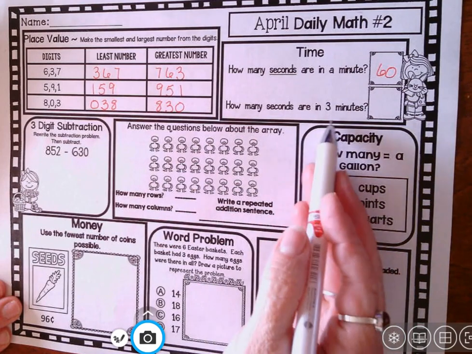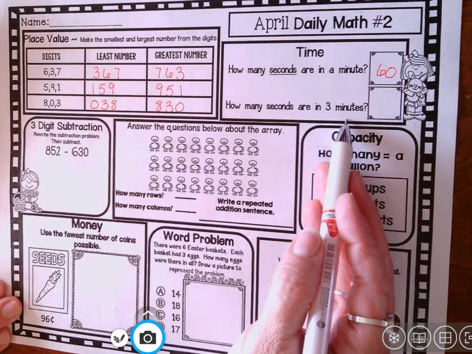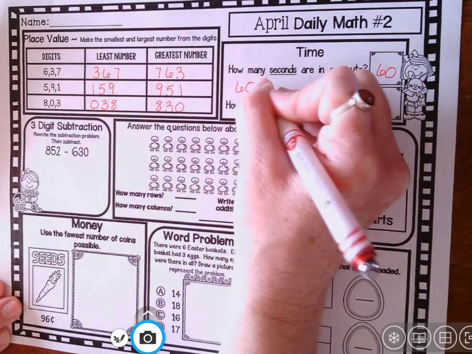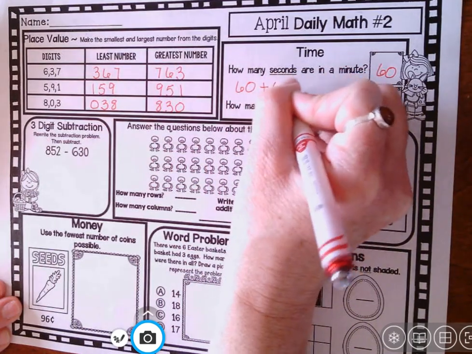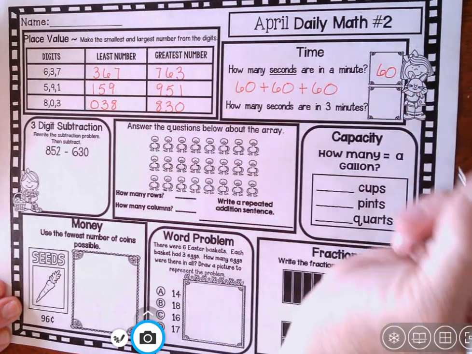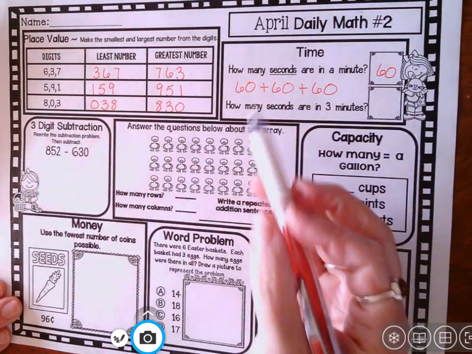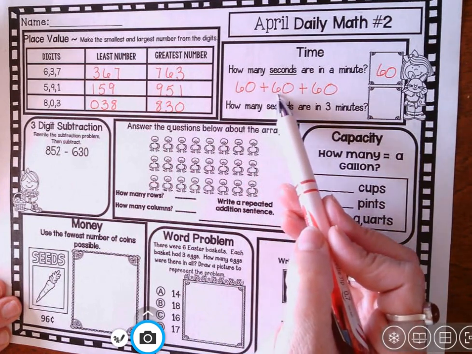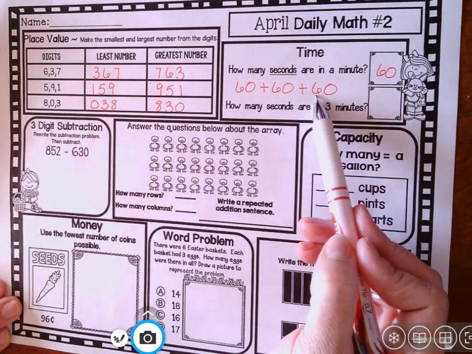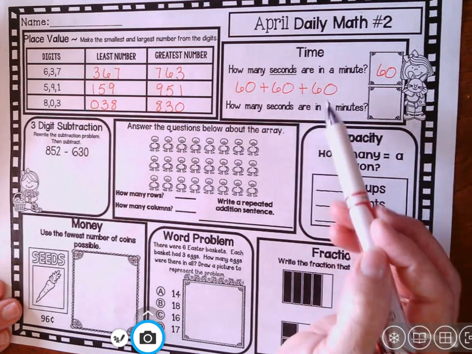Well, if there's 3 minutes, we need to do 60 3 times, don't we? So 60 plus 60 plus 60. 6 plus 6 is 12. 12 plus 6 is 18.